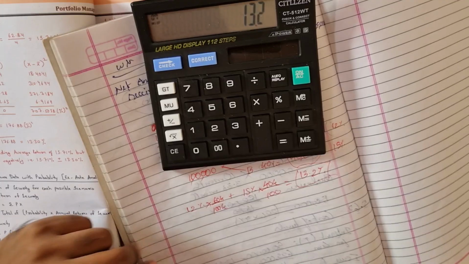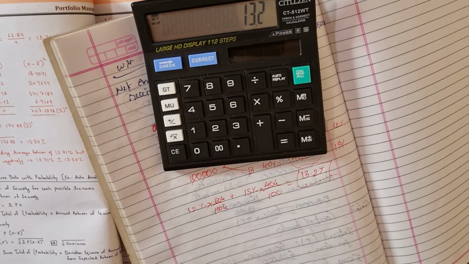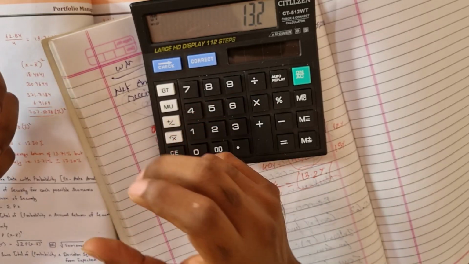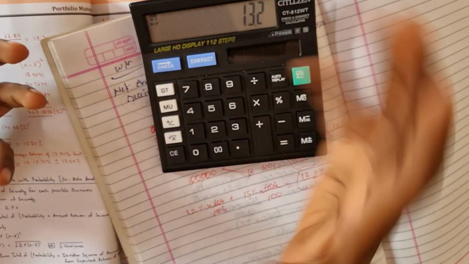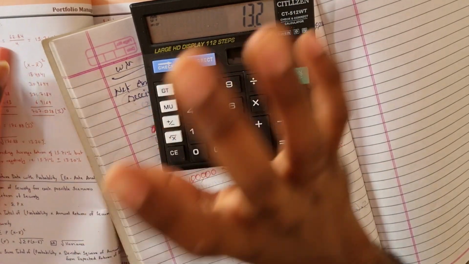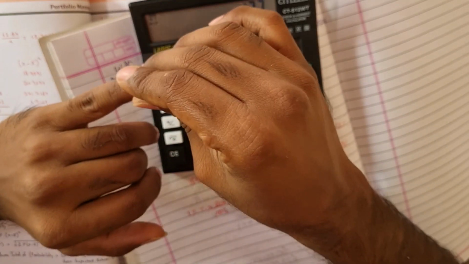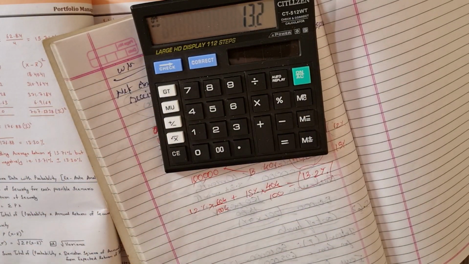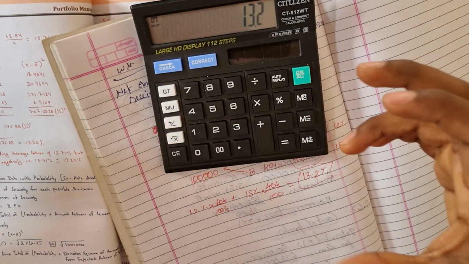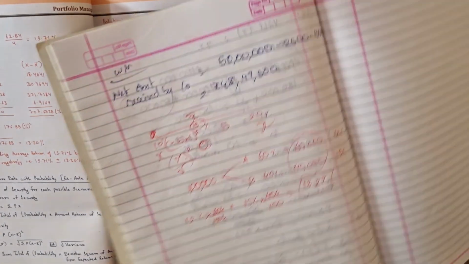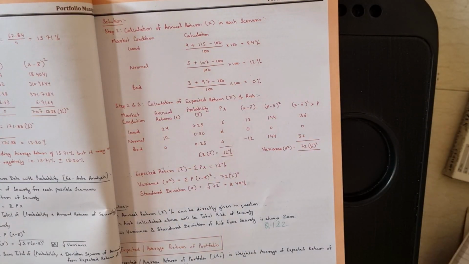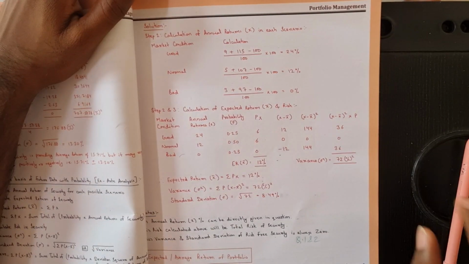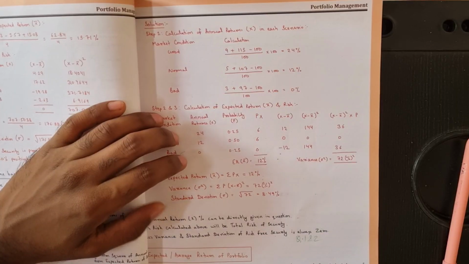We are multiplying the weights with the return of each security, so we get the weighted average return of the portfolio. Simple only.